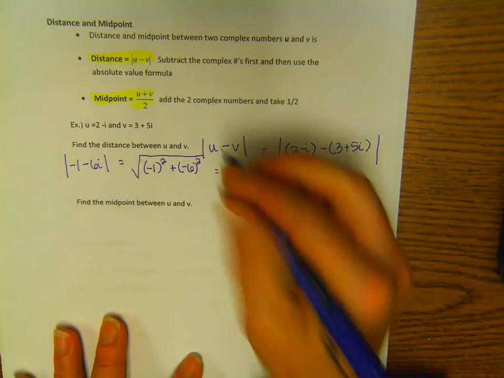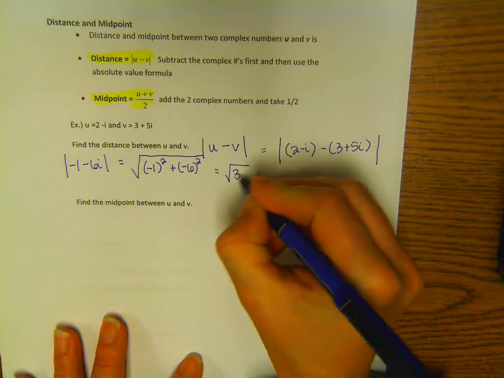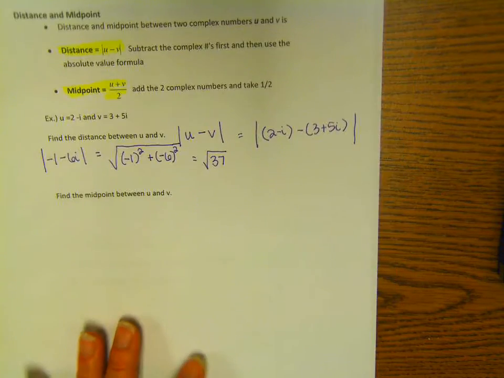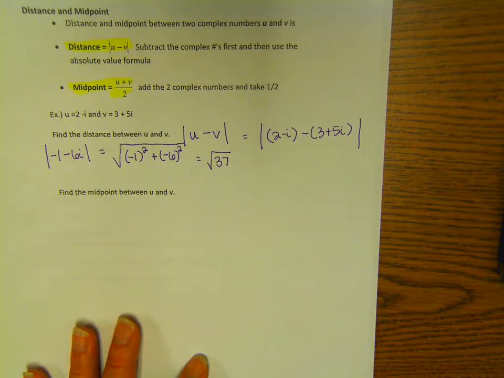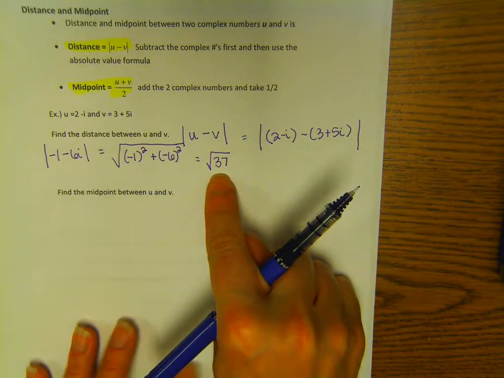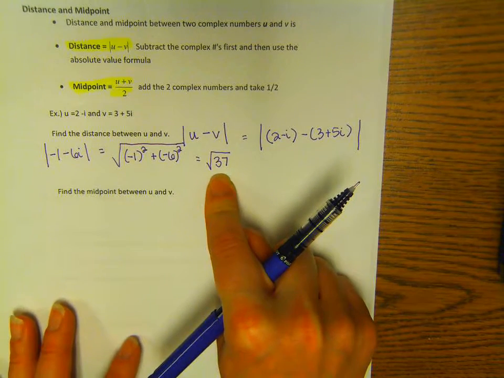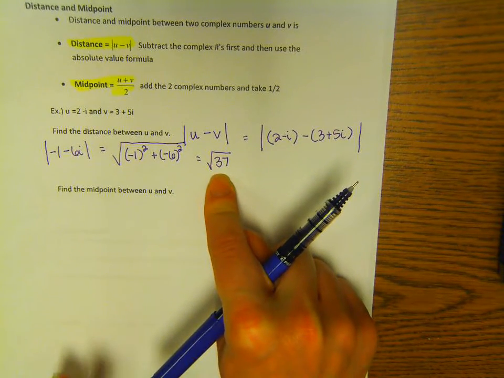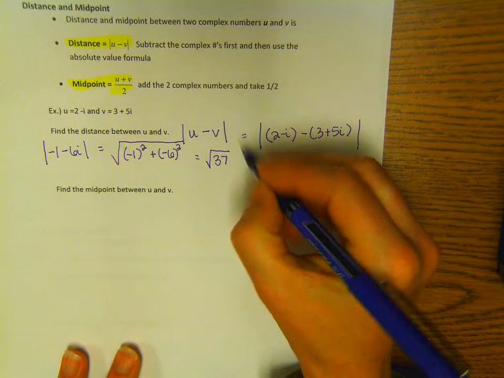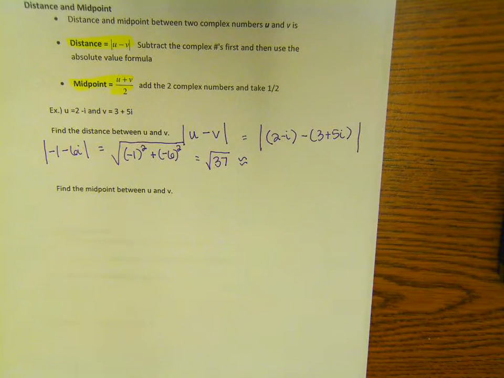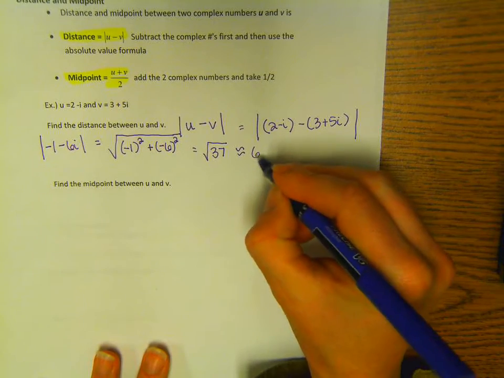Isn't that the square root of 37? Okay. This one I could not simplify. There are no perfect squares. So if I asked for you to leave it exact, this would be exact. What is that approximately? Somebody tell me. 6.082.